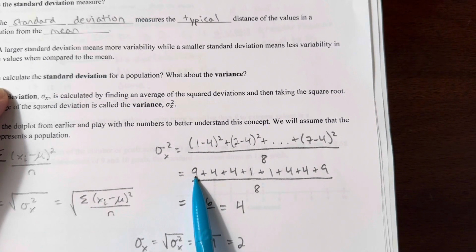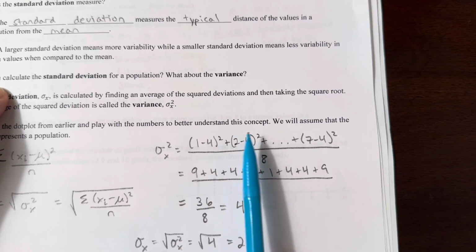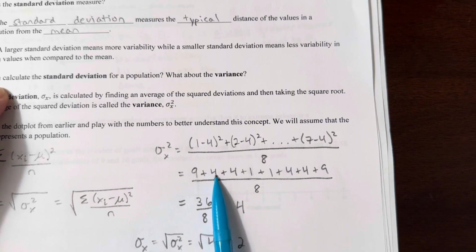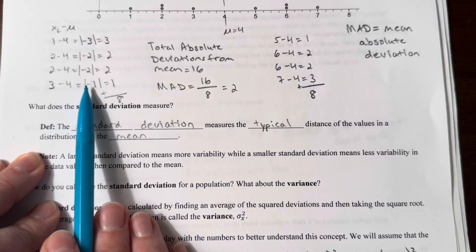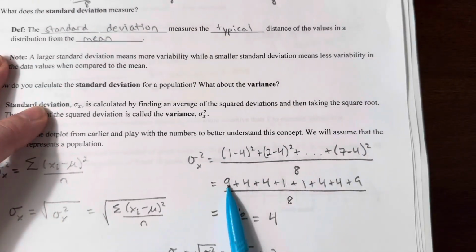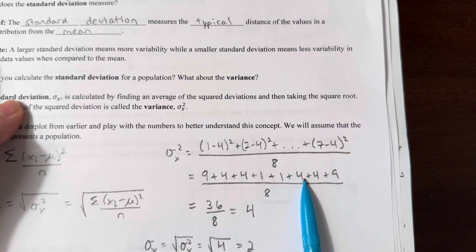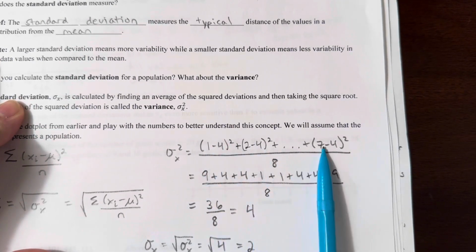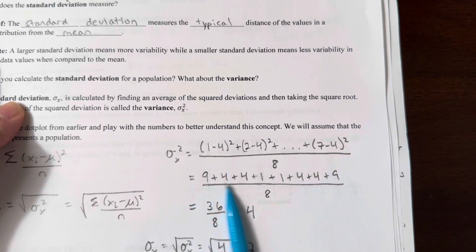That's where this 9 came from. The 2 minus 4 is negative 2 quantity squared. Negative 2 times negative 2 is 4. So each of these numbers that were inside of my absolute values previously are being squared, which is how I'm getting 9, 4, 4, 1, 1, 4, 4, 9. I took each one of these and I squared them in order to figure out my squared deviations.